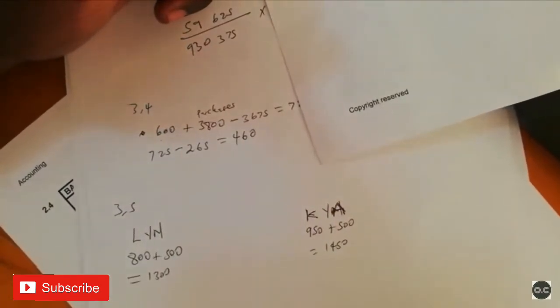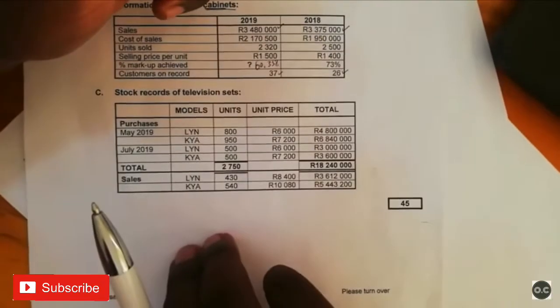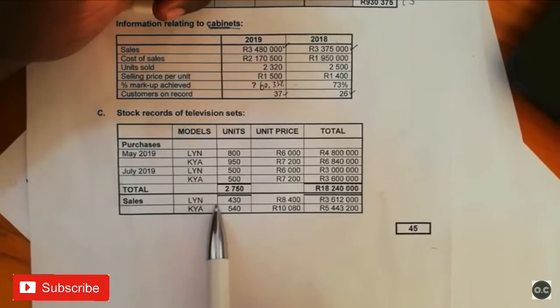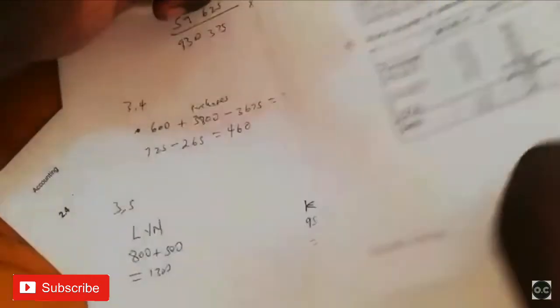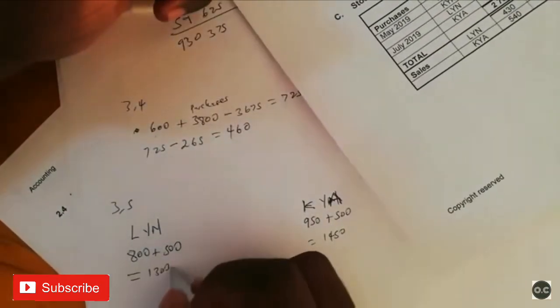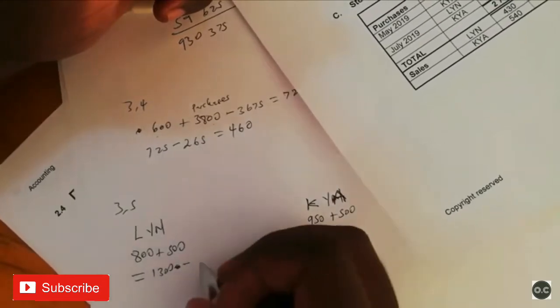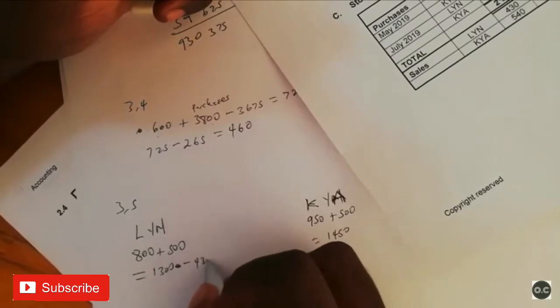Okay. Now, how many did they sell then? Right? This is information also provided here. Yeah. For LYN, only 430 were sold. For KYA, 540 were sold. Right? LYN, you're going to subtract what was sold to get to how many was left. LYN 430 that was sold.